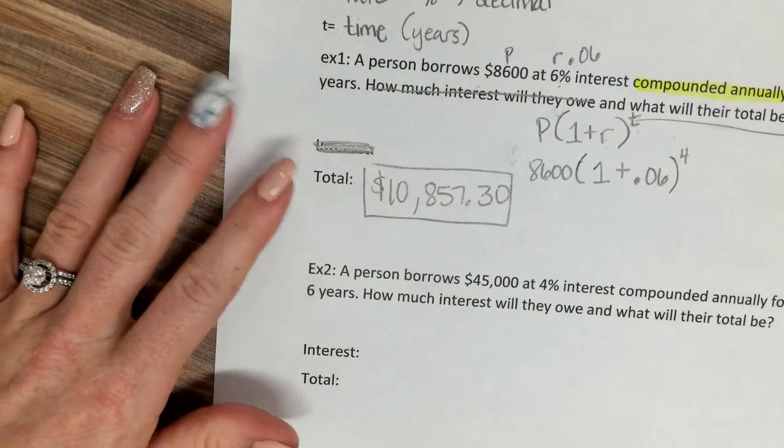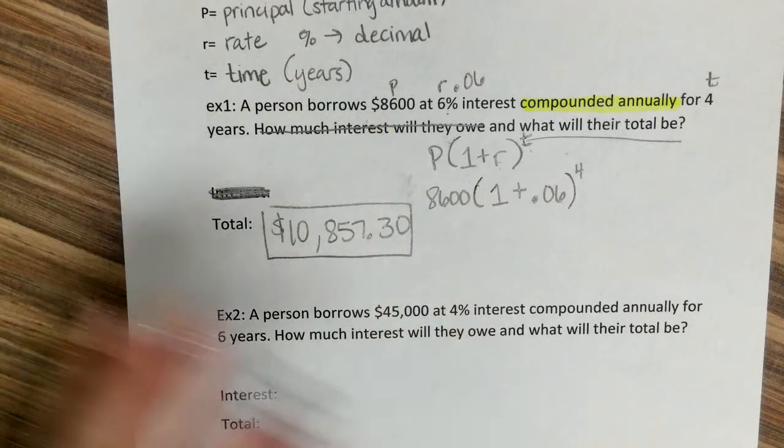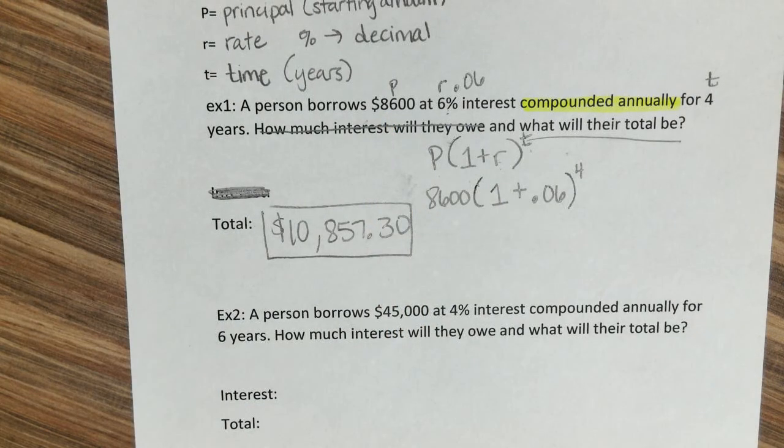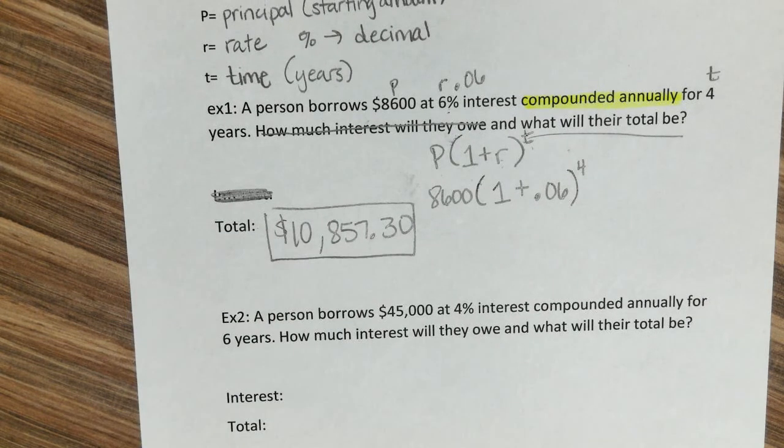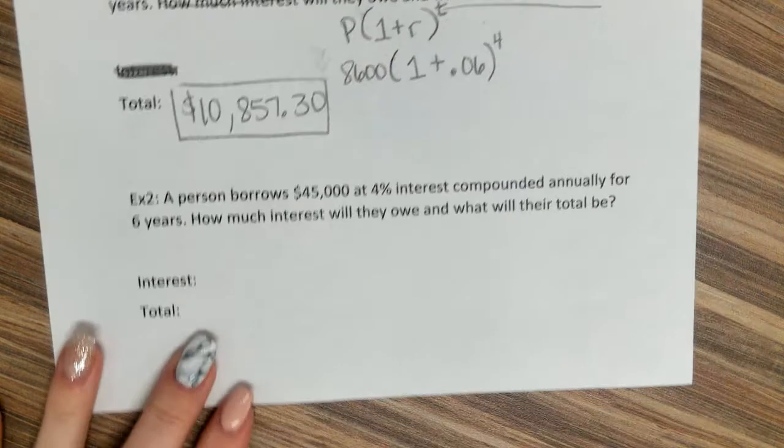So let's talk about it. I borrow $8,600. What am I going to pay back total to borrow that money? $10,857. So my fee is probably around $2,000 because I'm just looking at the difference, right? All right. Y'all want to try example 2 on your own?